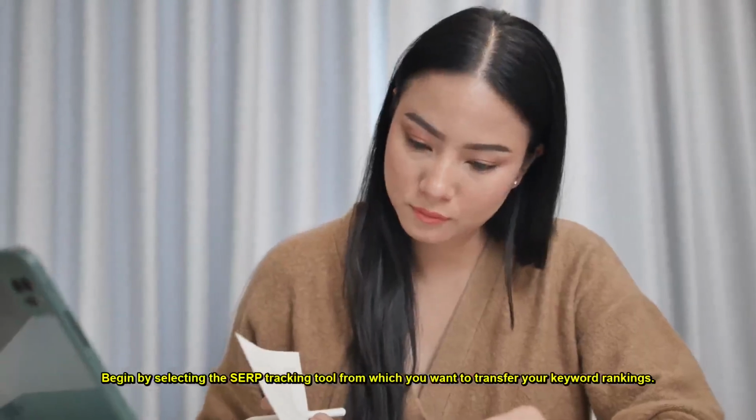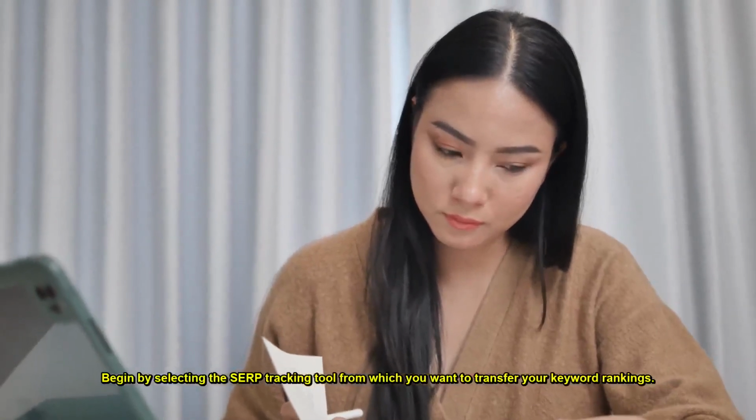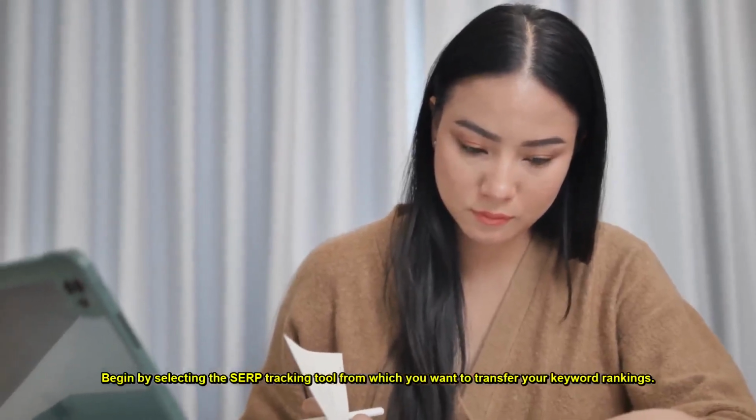Today we'll show you how to transfer your keyword rankings from SERP tracking tools step by step. Begin by selecting the SERP tracking tool from which you want to transfer your keyword rankings. Log into your SERP tracking tool account. Navigate to the dashboard where your keyword rankings are displayed. Select the keywords you wish to transfer.